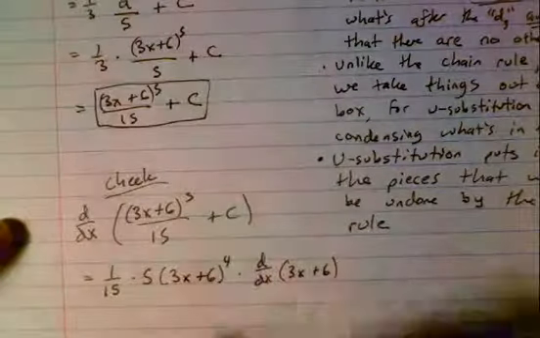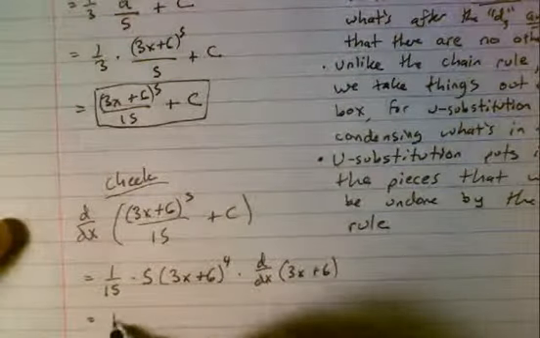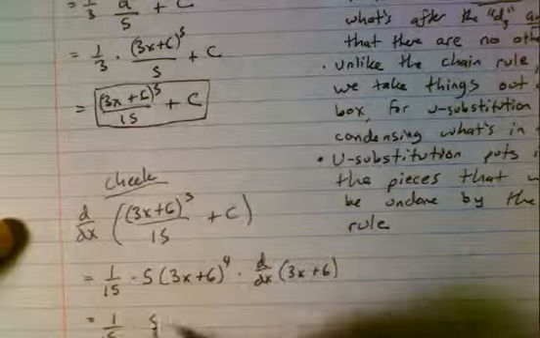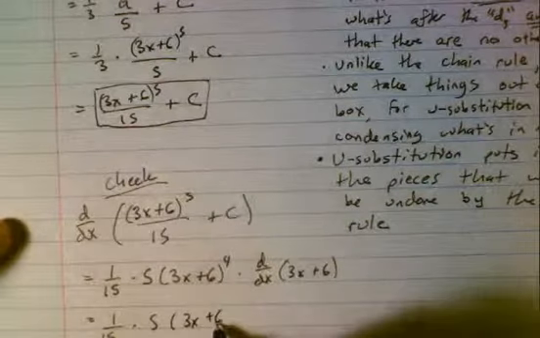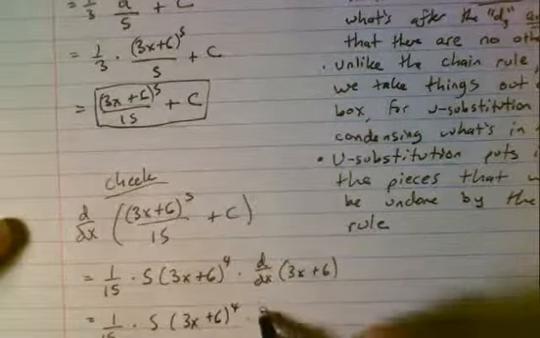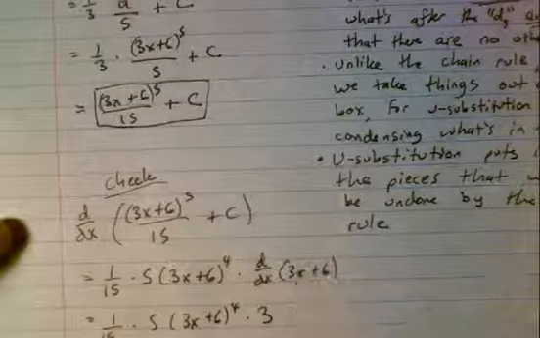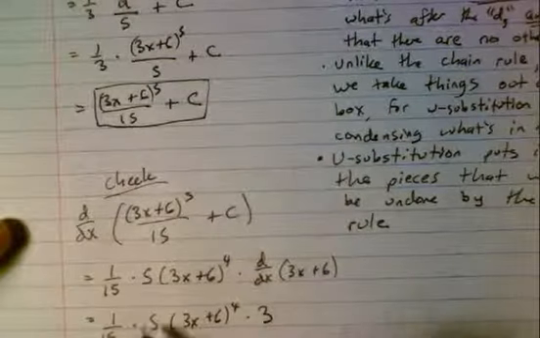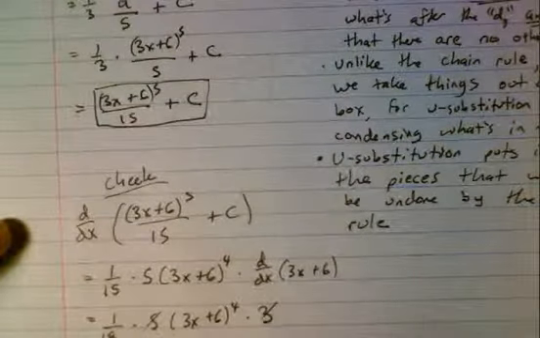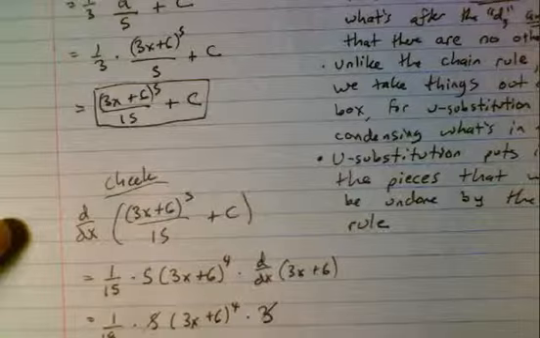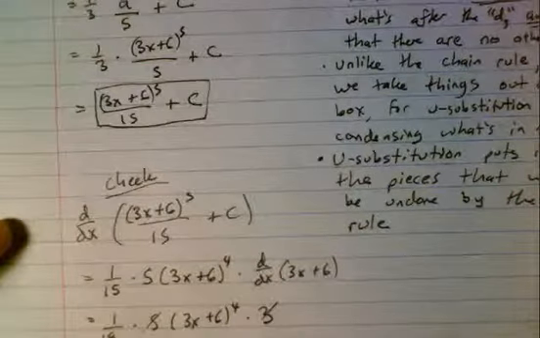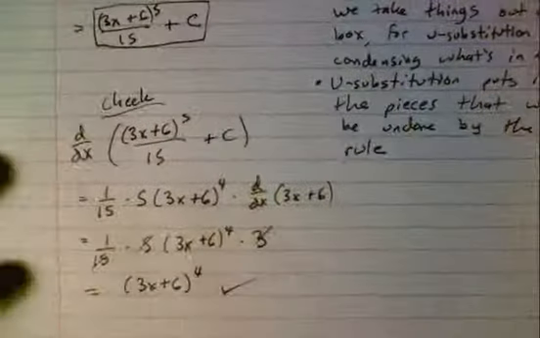Just like that. So this is 1/15th times 5 times 3x plus 6 to the 4th times 3, because that's the derivative of 3x. 5 times 3 is 15. That cancels out with that 15 there. And we get 3x plus 6 to the 4th, which is exactly what we started off with.